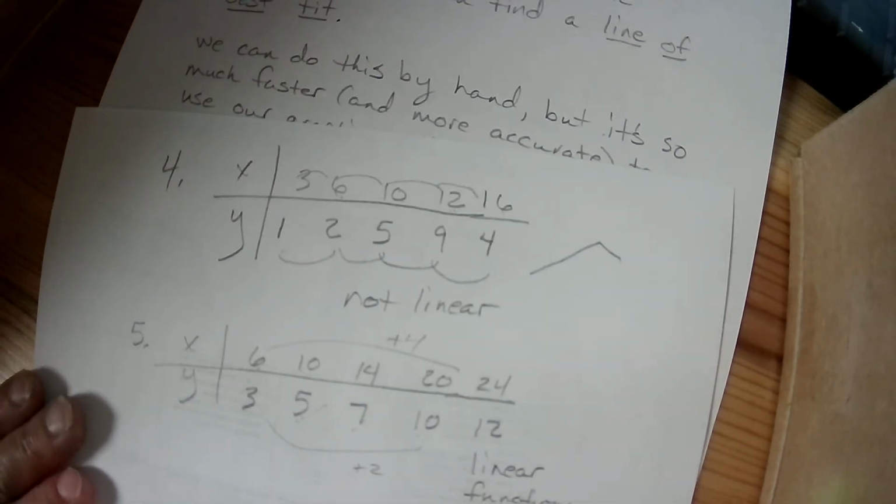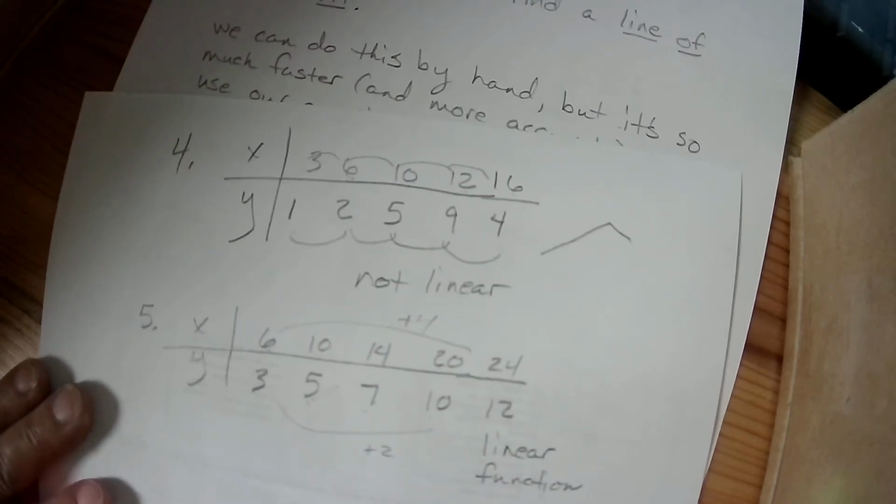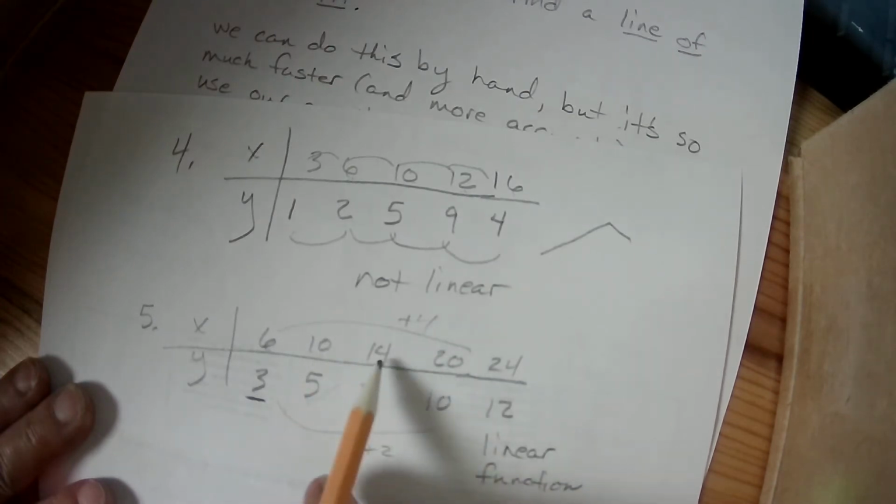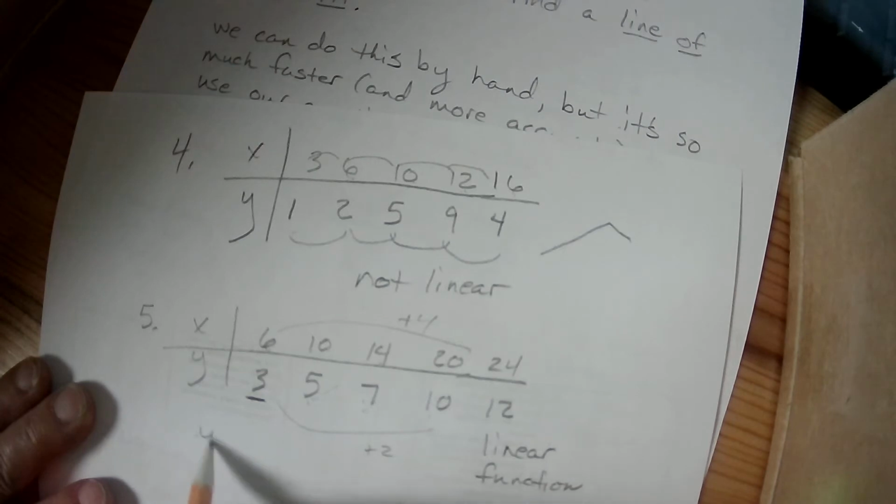Even better than that, I can tell you what the equation of this line is, right? Because isn't y equal to half of x? Isn't 5 equal to half of 10? 7 is equal to half of 14. So I could write the equation, y equals 1/2 x.